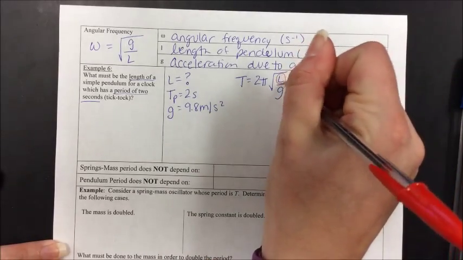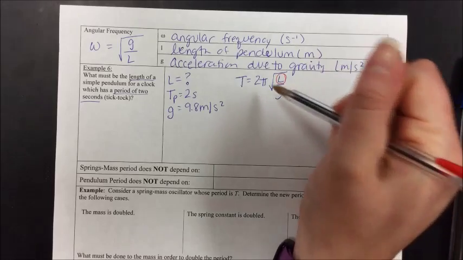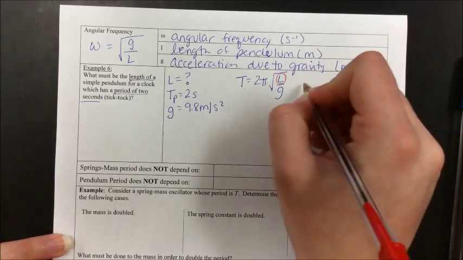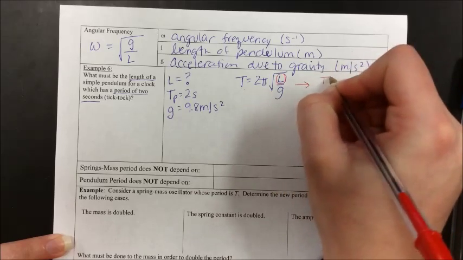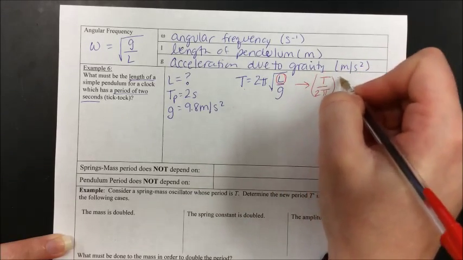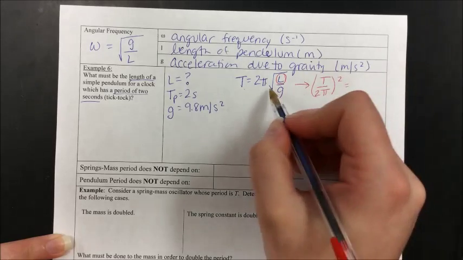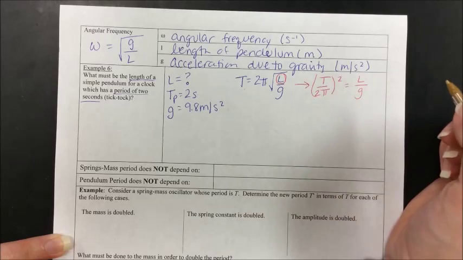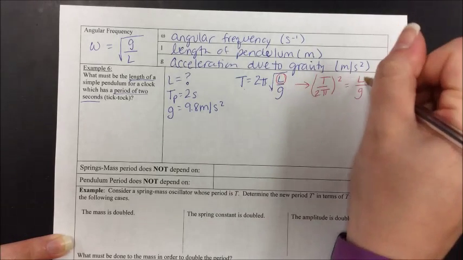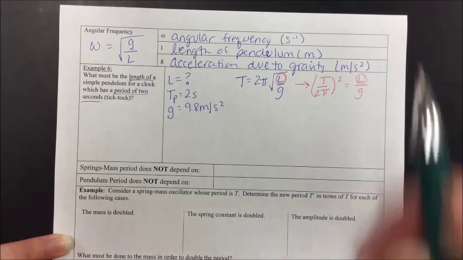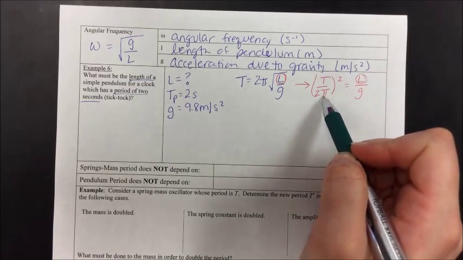So we're looking for the length. So the first thing we want to do is move the 2 pi over and get rid of the square root. Okay, so we're going to divide by 2 pi, and then we're going to square both sides. And so that square gets rid of the square root. And still looking for length. So I'm going to go ahead and distribute the square.